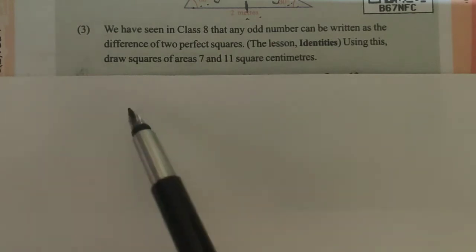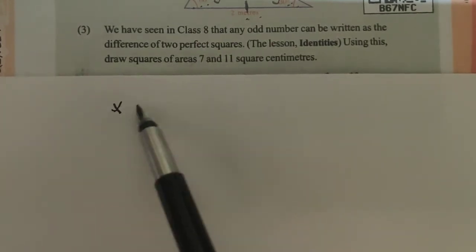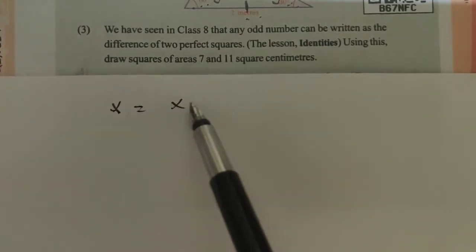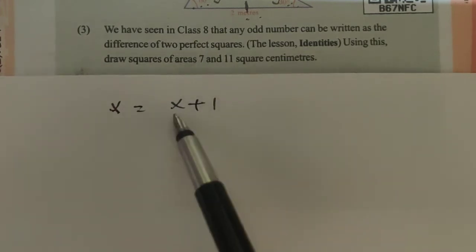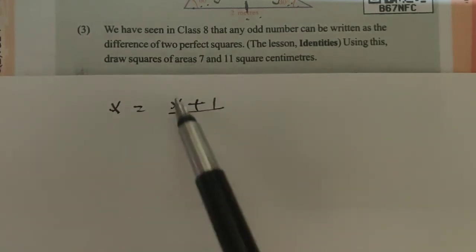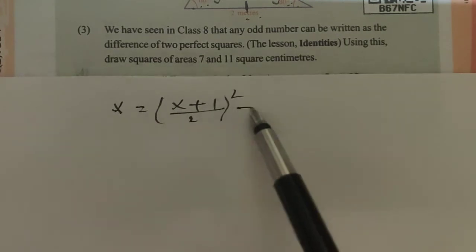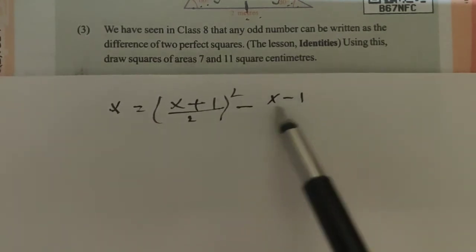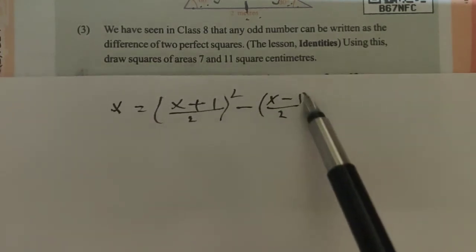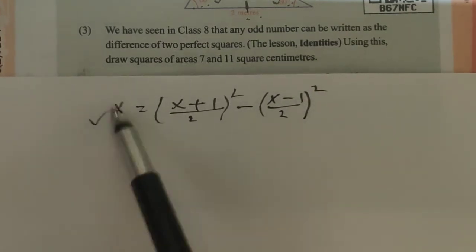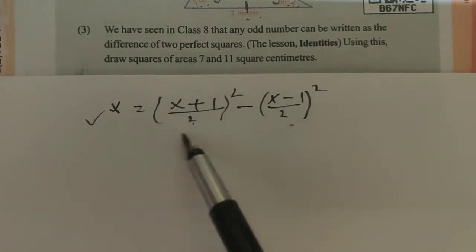Then if x is an odd number, you can see there is a relation. It can be expressed as (x plus 1)/2 the whole square minus (x minus 1)/2 the whole square. There is an expression for every odd number, that is a difference of two perfect squares.